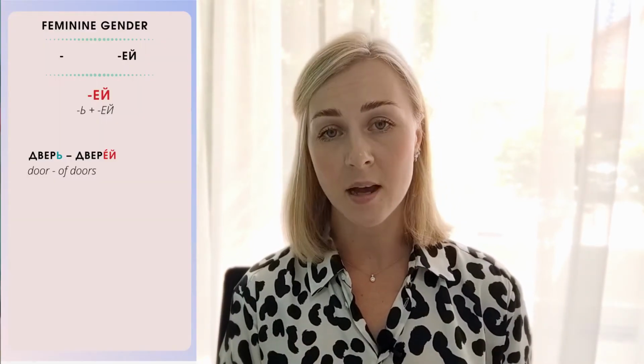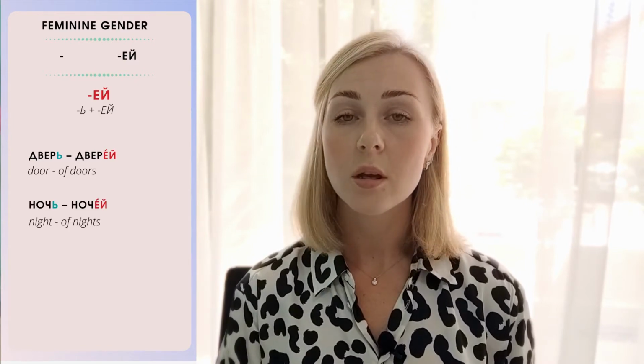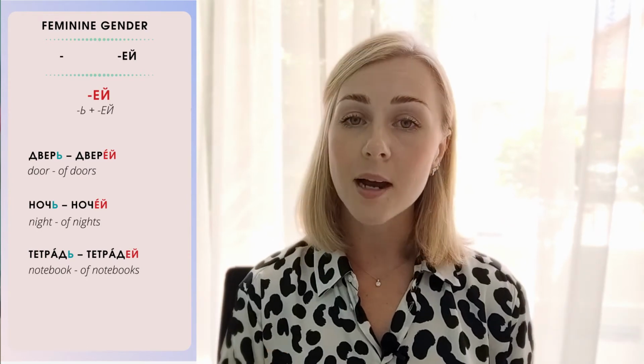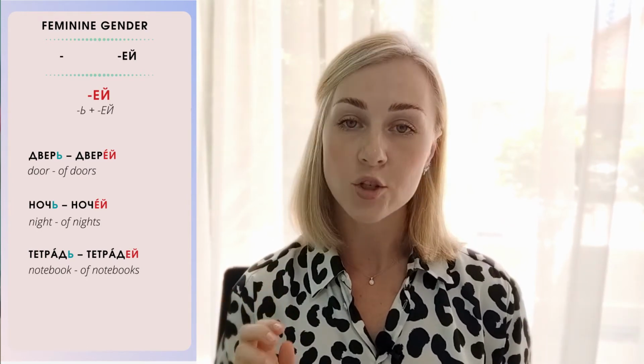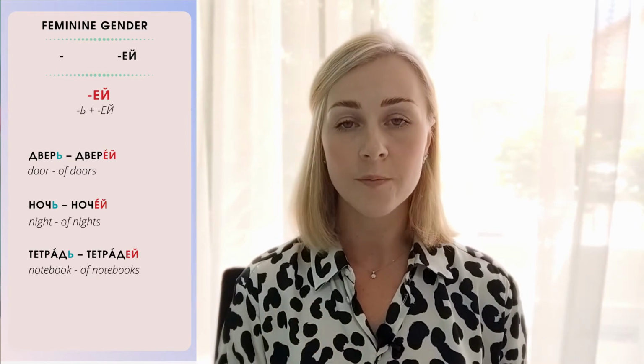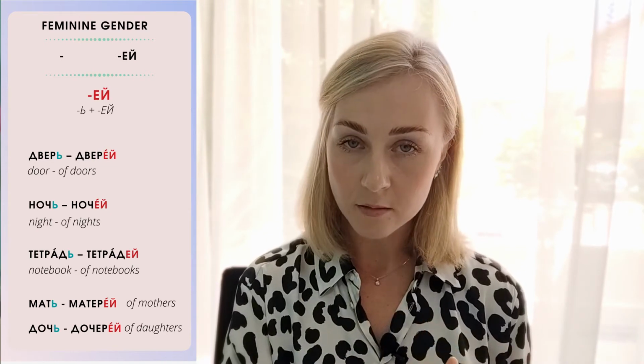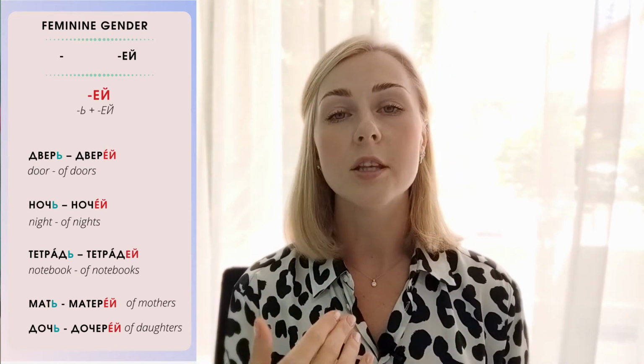If a feminine noun ends on мягкий знак, soft sign, we choose ей ending. Дверь, дверей. Ночь, ночей. Тетрадь, тетрадей. And two nouns that you have to remember because they have the irregular forms in the genitive plural. They are мать, матерей, дочь, дочерей.